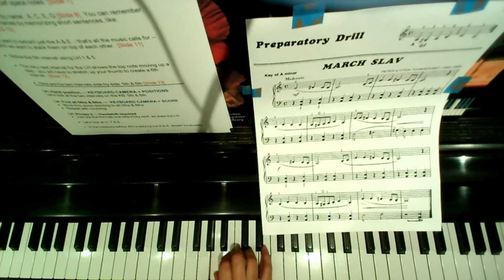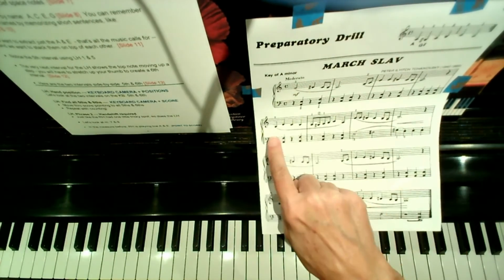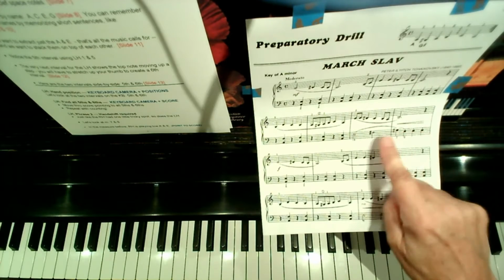Now, just like the right hand had one tricky little spot where it had to cross over on those eighth notes, the left hand has one little challenging spot as well. Let's look at measures 7 and 8. So here we are: measure 1, 2, 3, 4, 5, 6, 7, and 8.